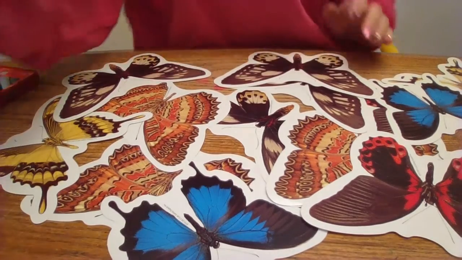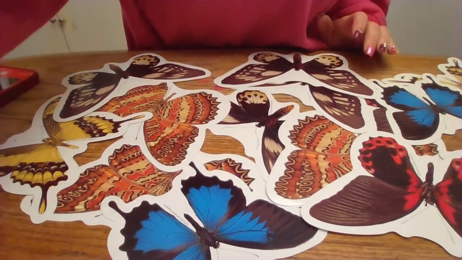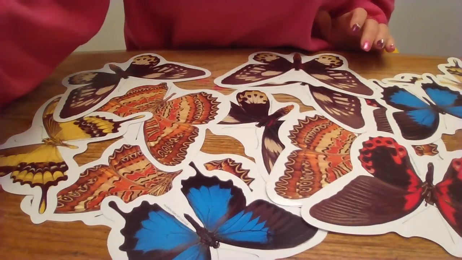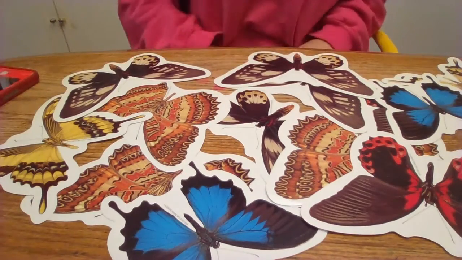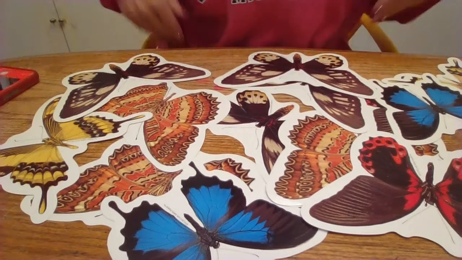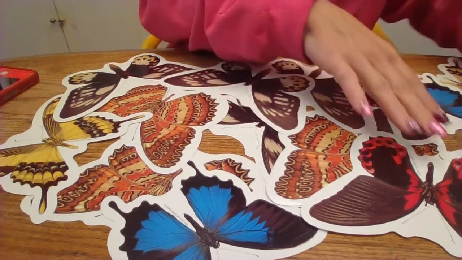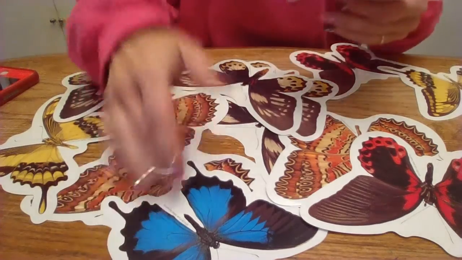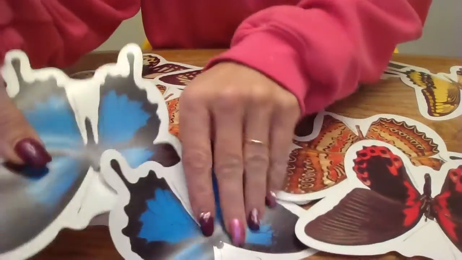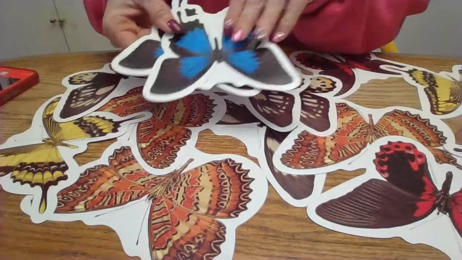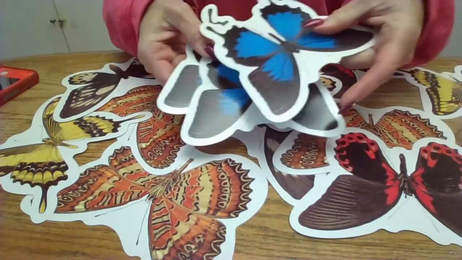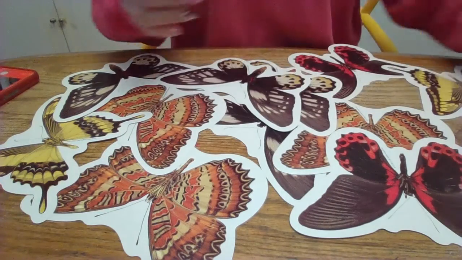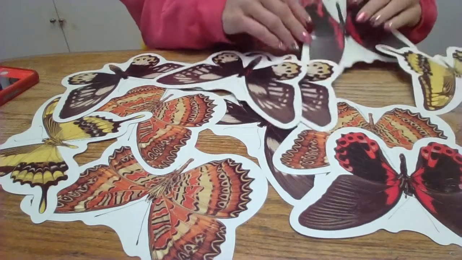I think that I should sort my butterflies by the type of butterfly they are. Do you think I could do that? Let's see if we can find some organization. This butterfly is blue. So maybe if I look through my pile, find the other blue butterflies, and put the ones that are alike together, I will know which different types I have.